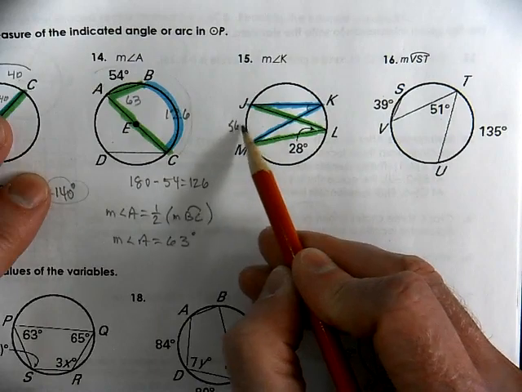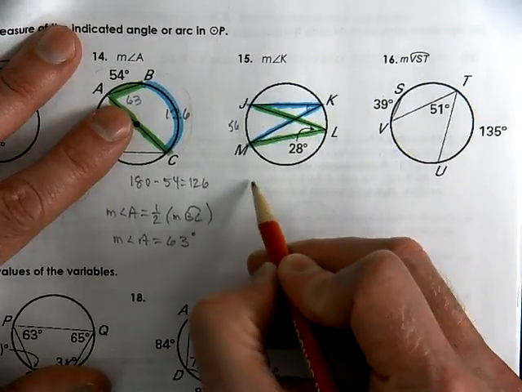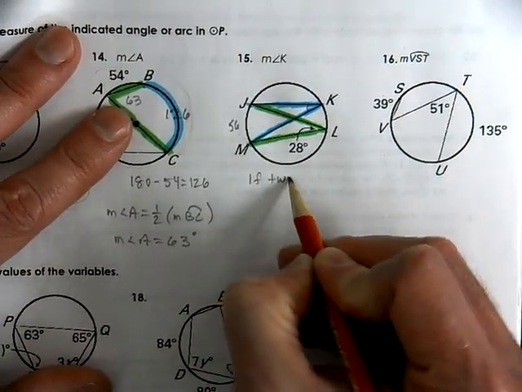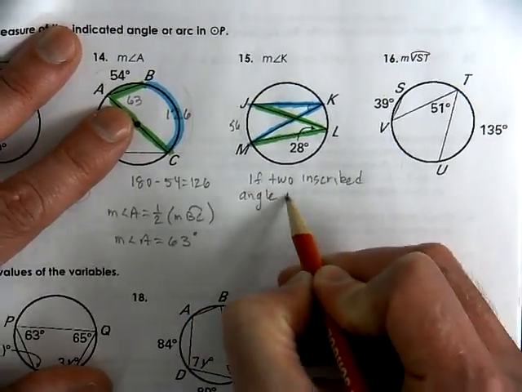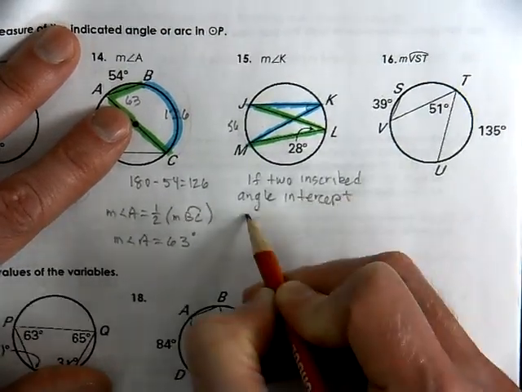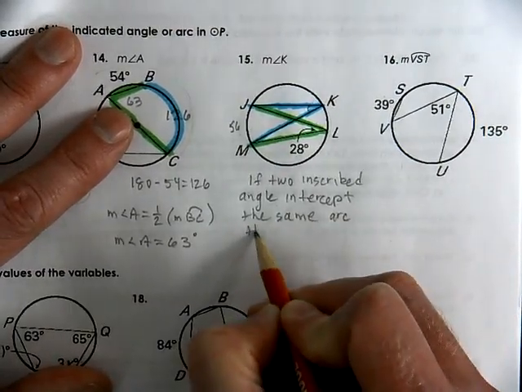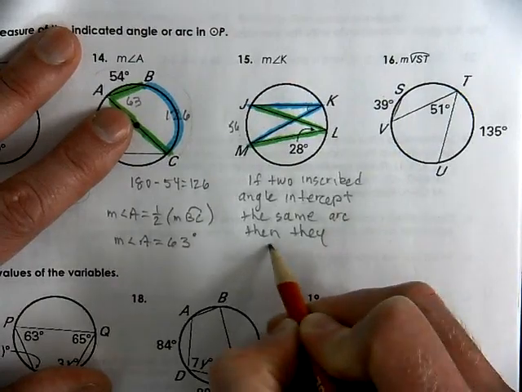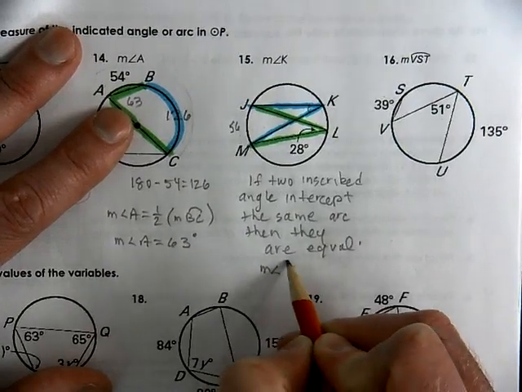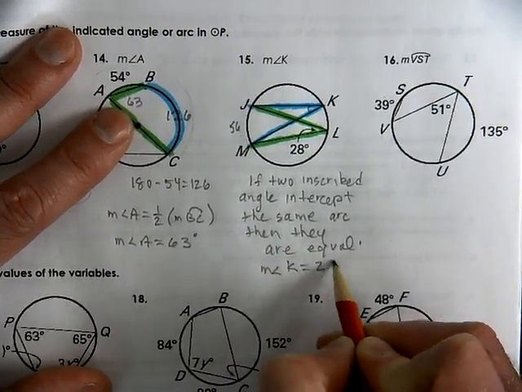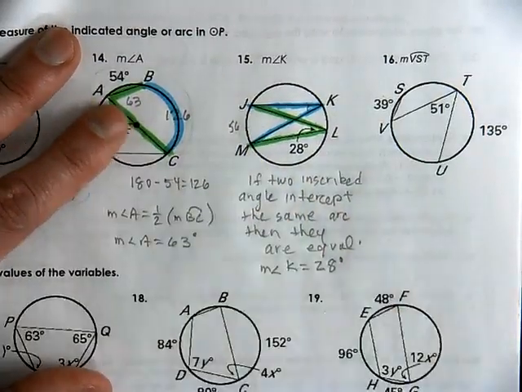And the inscribed angle equals half the intercepted arc. So if two inscribed angles intercept the same arc, then they are equal. So the measurement of angle K is going to equal 28. It's going to be half of the intercepted arc.